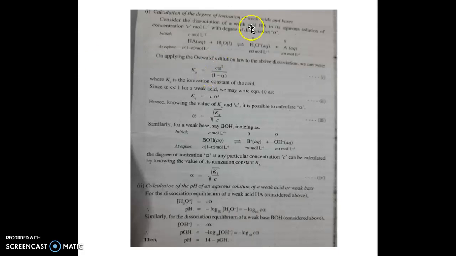First, the calculation of the degree of dissociation, or degree of ionization, of weak acids and bases. Considering a weak acid HA ionizing in water to give H3O plus and A minus, on applying the Ostwald dilution law we get C alpha square by 1 minus alpha. Here K becomes Ka, the ionization constant, because it is the ionization of a weak acid. Otherwise it is an equilibrium constant, but here we express it in ionization terms, so we change K to Ka.